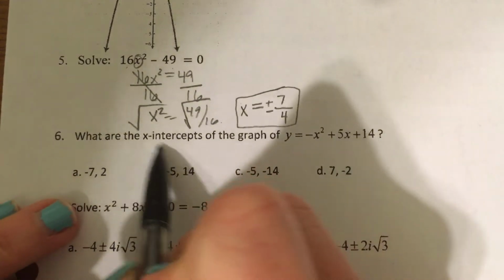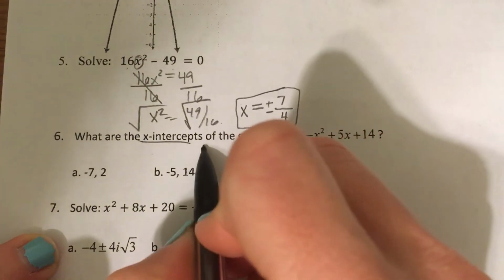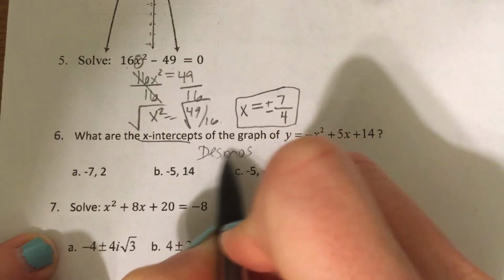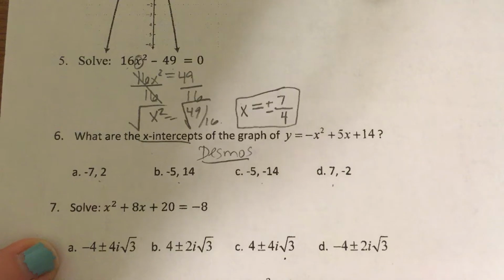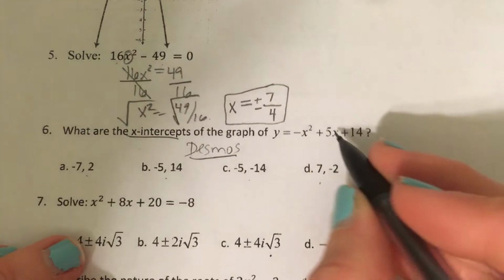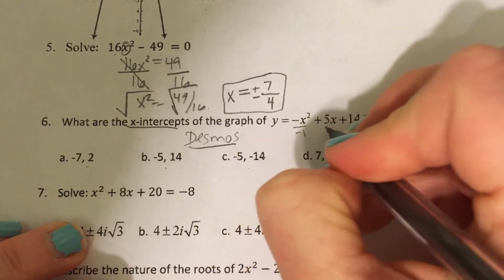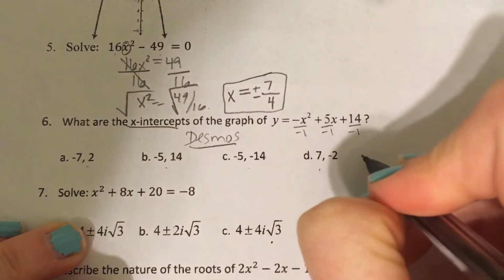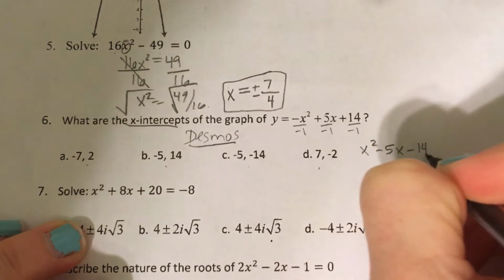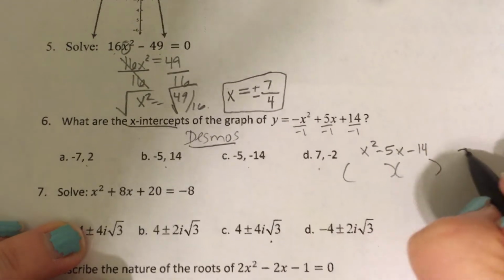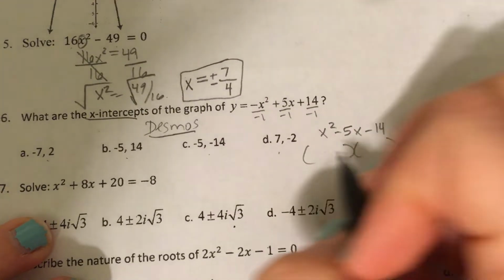Number 6, what are the x-intercepts of the graph of y equals negative x squared plus 5x plus 14? You can definitely use Desmos, especially since your answer choices are integers. Desmos would be great. You could also factor it. So I'm going to divide everything by negative 1. So that leaves me with x squared minus 5x minus 14. And then the things that multiply to give me negative 14 are negative 7 and 2.